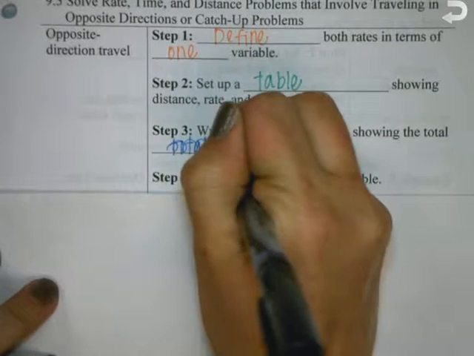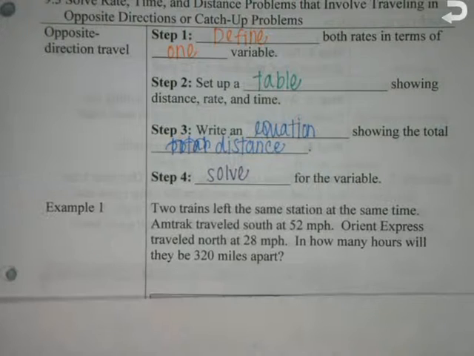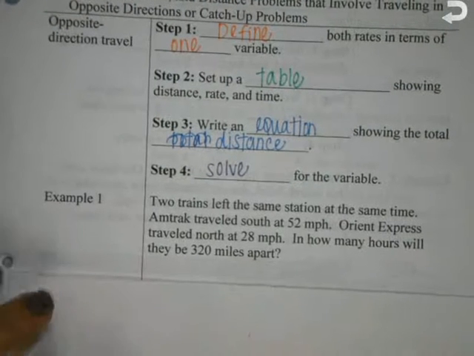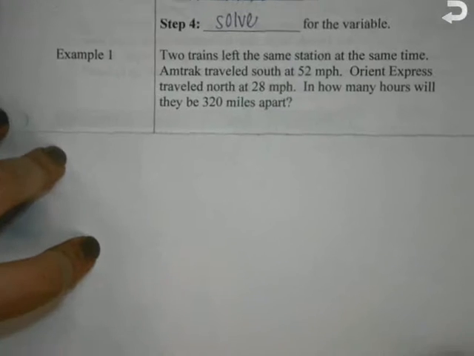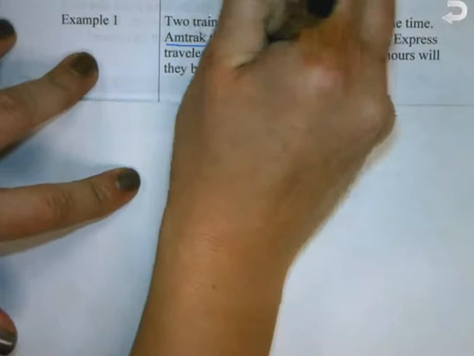Okay, so let's read the first example. Two trains left the same station at the same time. Amtrak traveled south at 52 miles per hour. So I'm going to do Amtrak in blue.